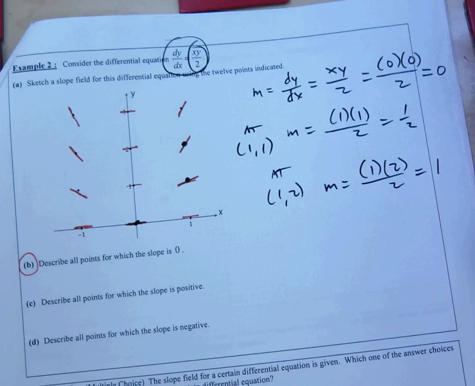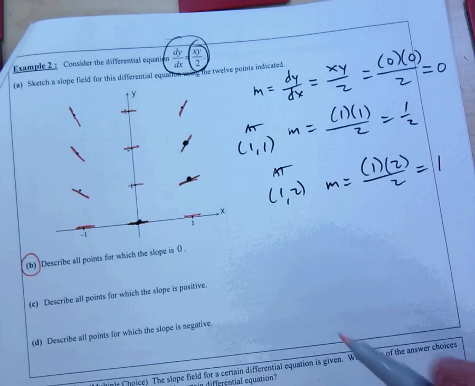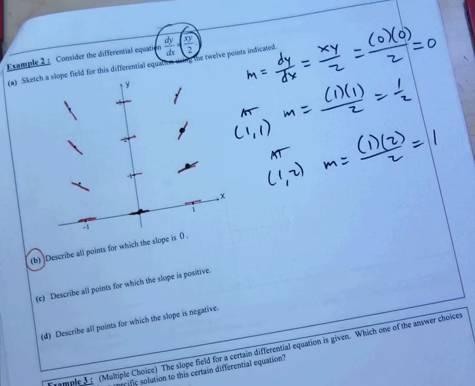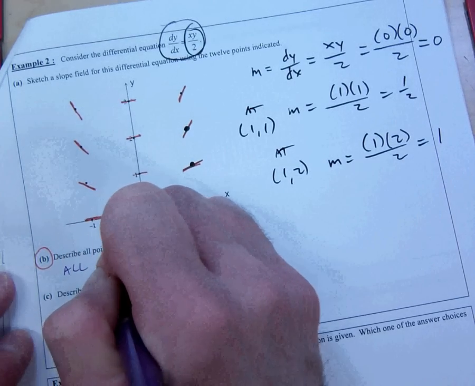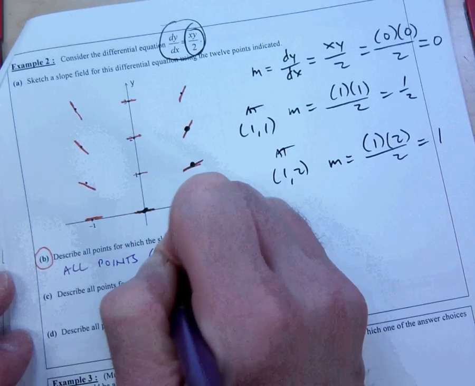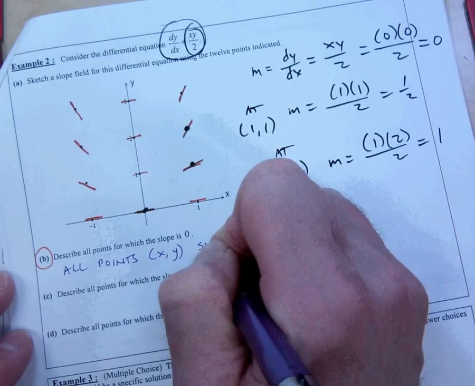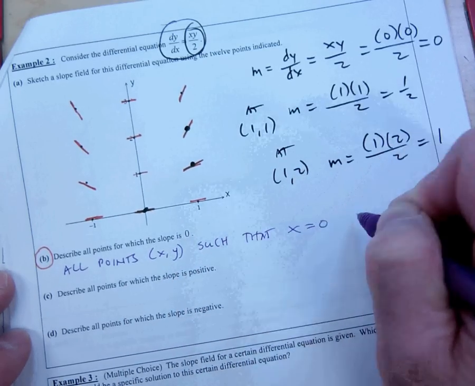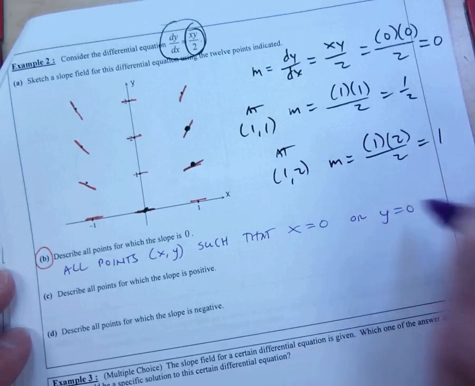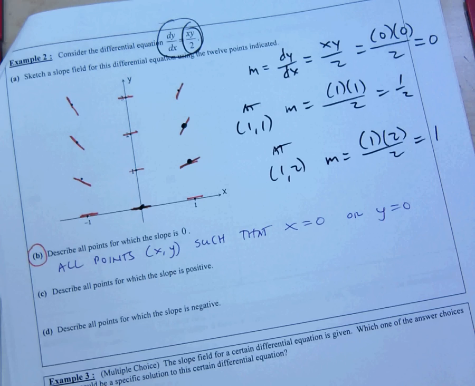When x or y is 0. That's right. So how would I write that down? I'd say all points x comma y such that x is equal to 0 or y is equal to 0. Does that make sense? Okay?